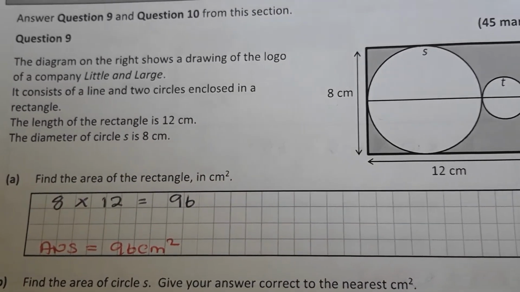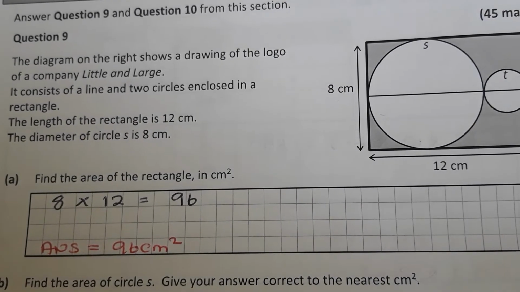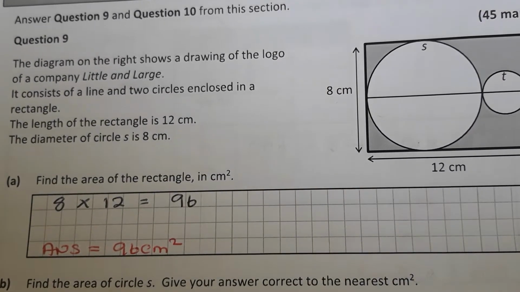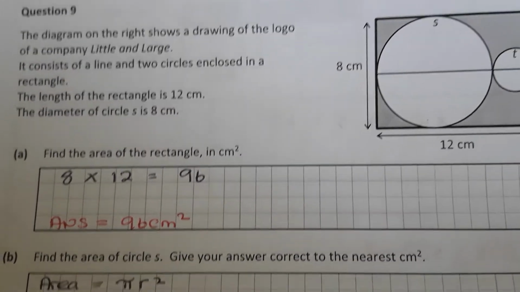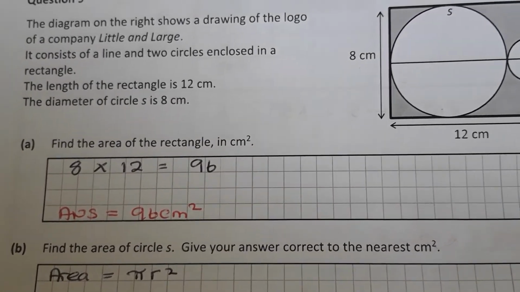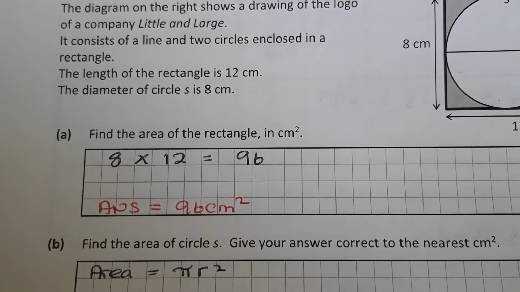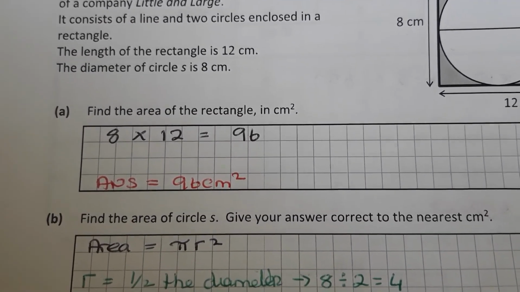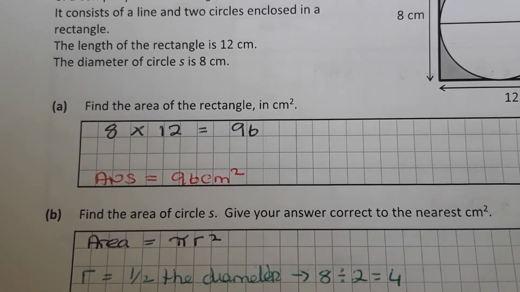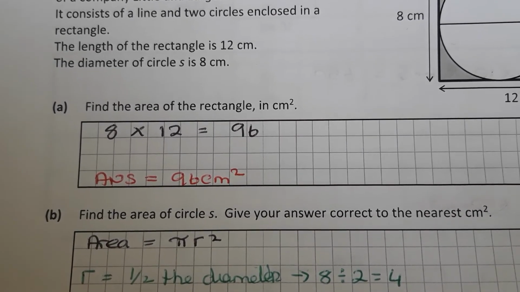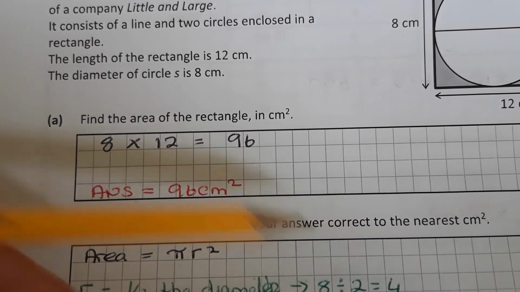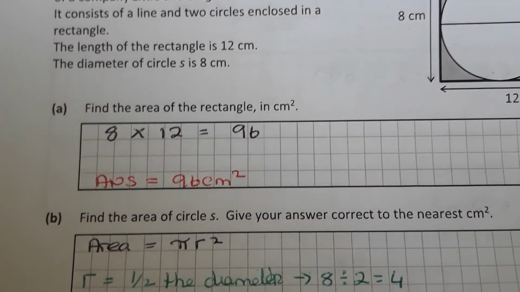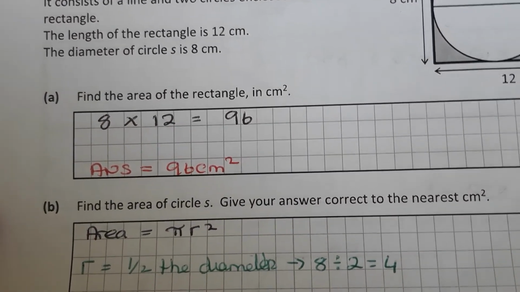Now the next thing you have to do is find the area of the circle S, that's the big circle. Find your answer correct to the nearest centimeter squared. So the area of a circle is pi r squared. So r is half the diameter, and you've already been told that the diameter is 8. So 8 divided by 2 gives you 4. So 4 is your r, your radius.